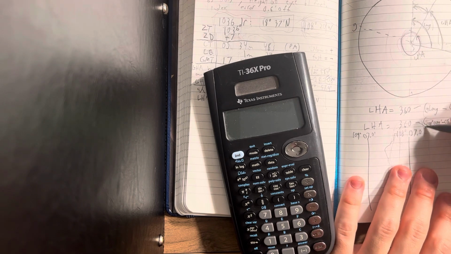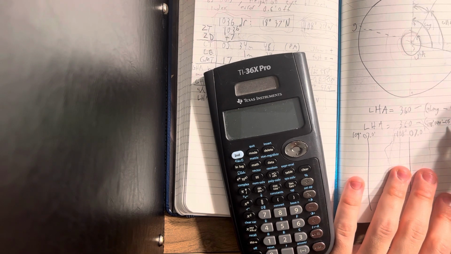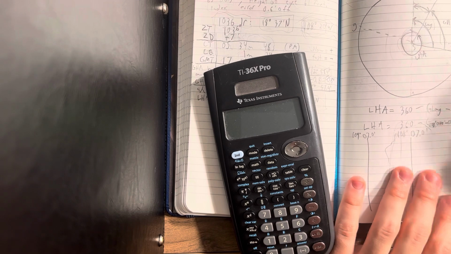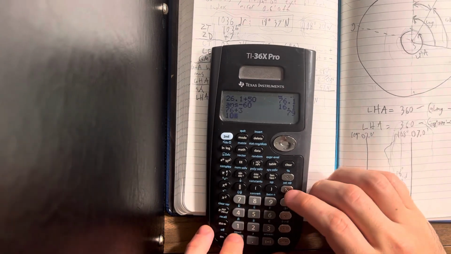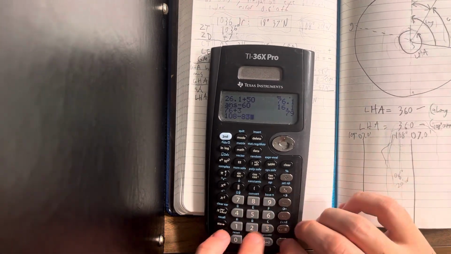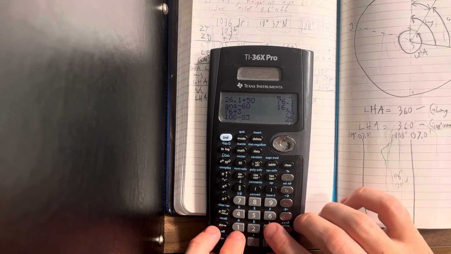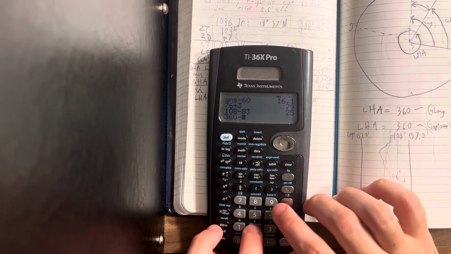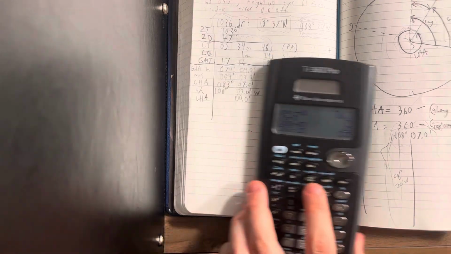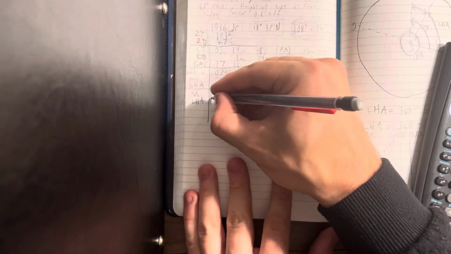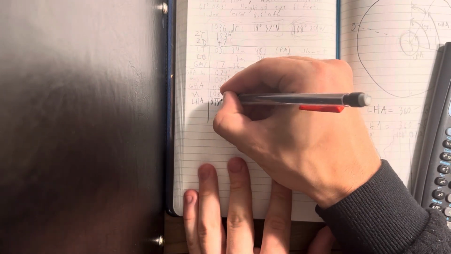So you're really just doing 108 minus 83, get that answer, and then subtract it from 360. So 108 minus 83, we got 25, so 360 minus 25, 335. Our LHA is 335 degrees.